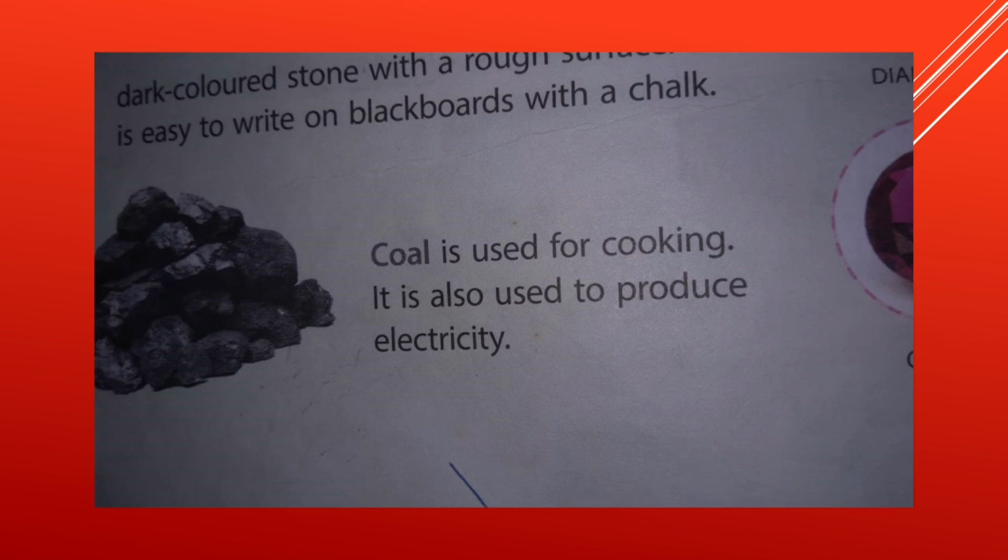Let's move on. Now this is called coal. Another type of rock. It is used for cooking. It is also used to produce electricity. Let's move on.